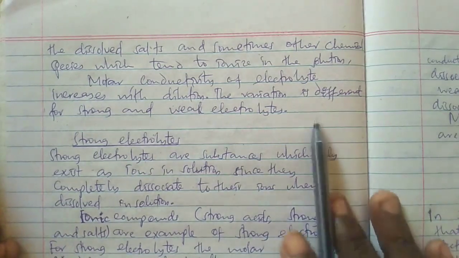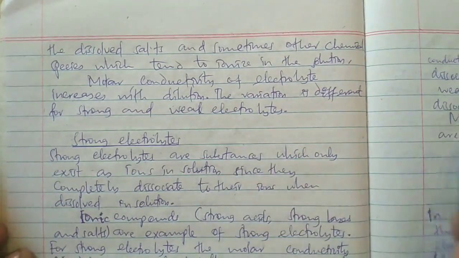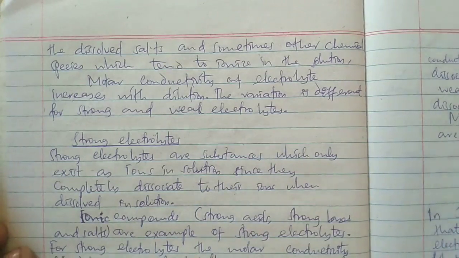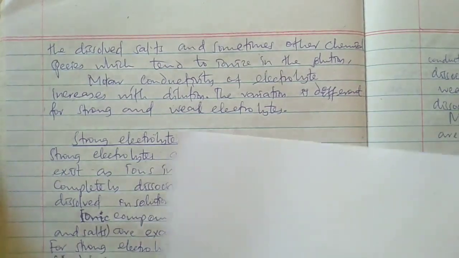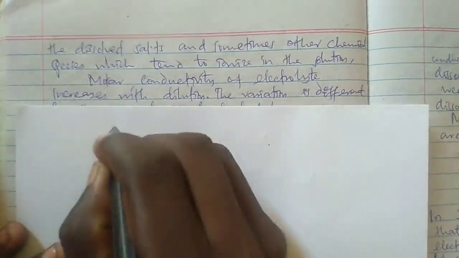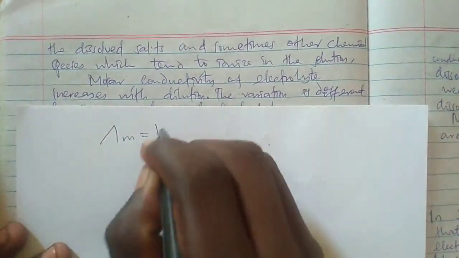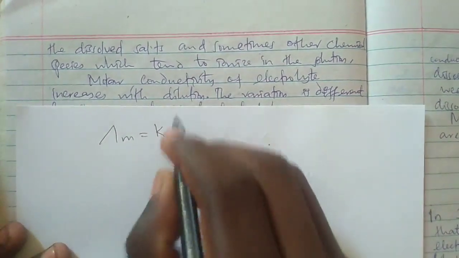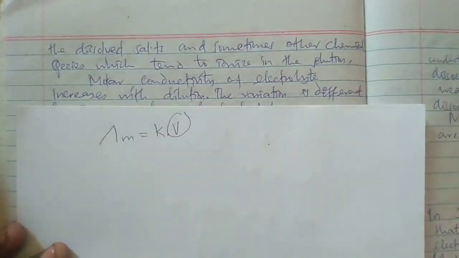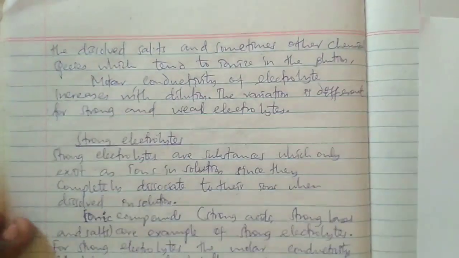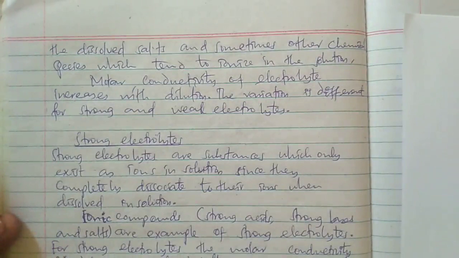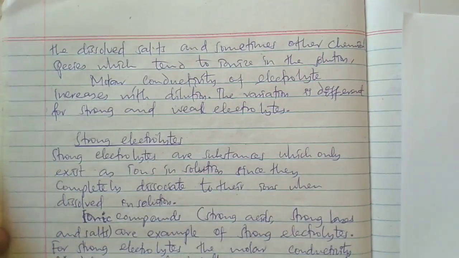So the molar conductivity of an electrolyte increases with dilution. As we said, molar conductivity is equal to KV, where V is dilution. So as we make the solution more dilute, it has a greater ability to conduct electricity than a solution that is concentrated. Molar conductivity of an electrolyte increases with dilution.